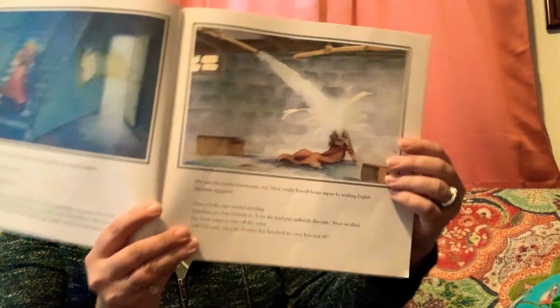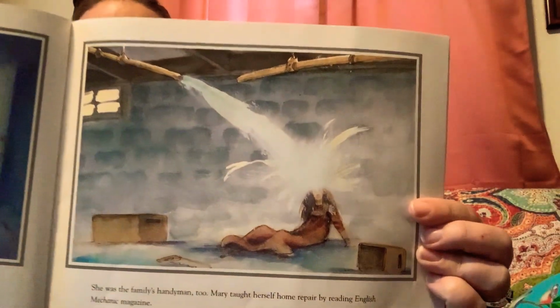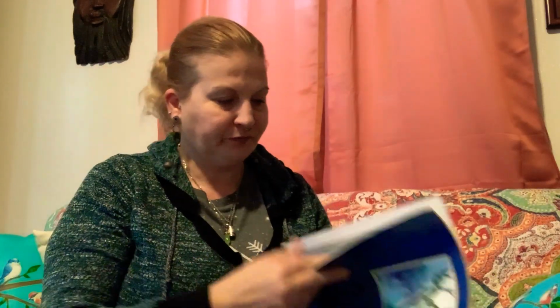Mary taught herself home repair by reading English Mechanic magazine. Once a leaky pipe needed mending. Standing on a box beneath it, she thought, I will cut the lead pipe gallantly through, Mary recalled, but Mary forgot to turn off the water. Swish came out a jet of water that knocked me over, box and all. So there she's trying to repair the pipe and forgot to turn off the water main. Yeah. But at least she was trying, right? In those days, you didn't have a repairman you could just call up to come take care of it for you. She had other repairs, other odd jobs, and other chores to do.